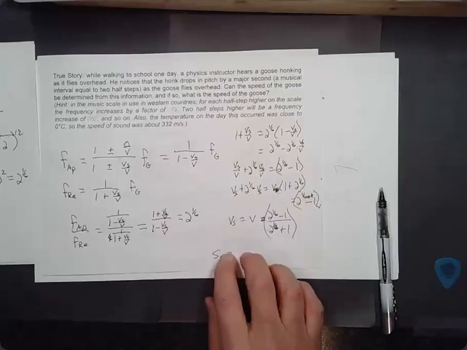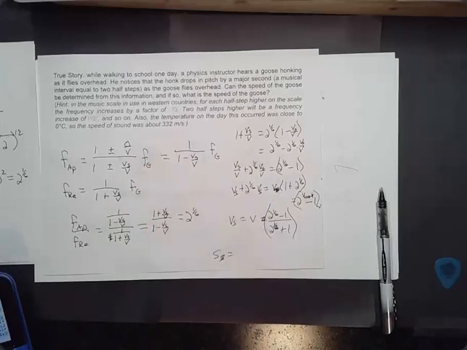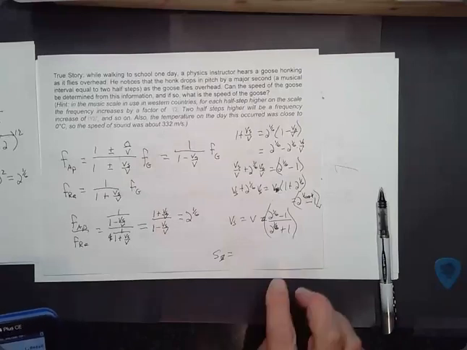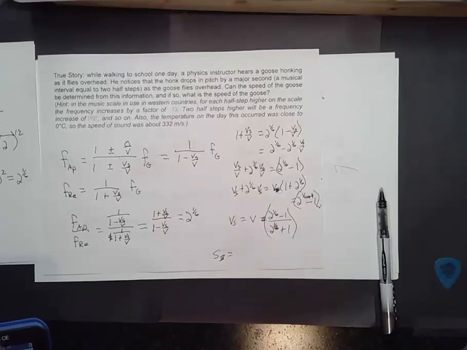Anyway, so I'll take my 332 meters per second, multiply by 2 caret 1 divided by 6, minus 1. And divide by 2 caret 1/6 plus 1.